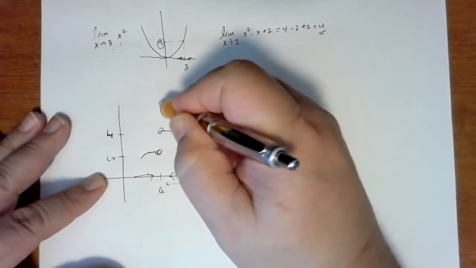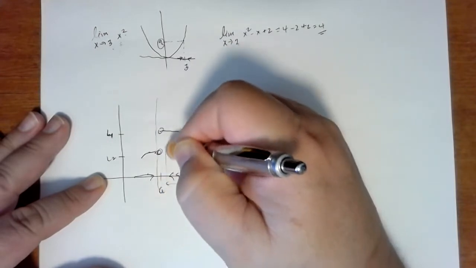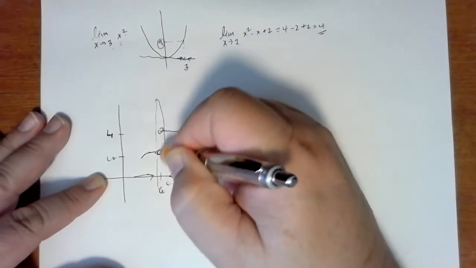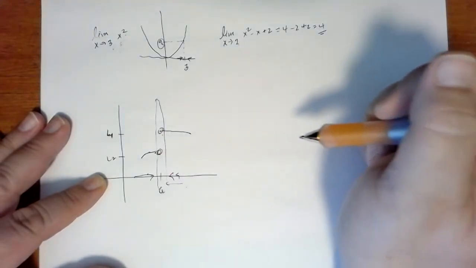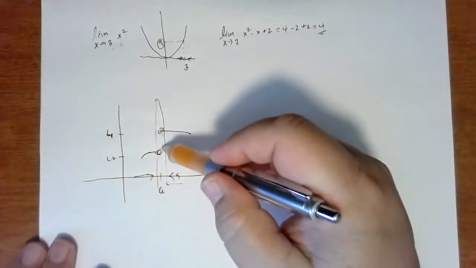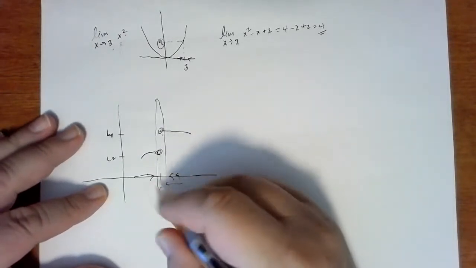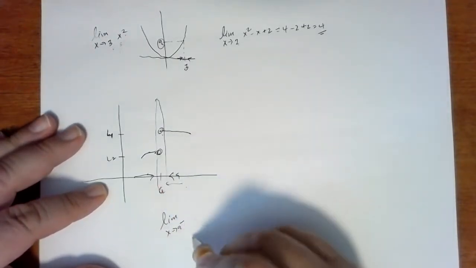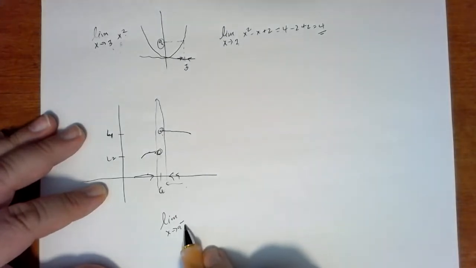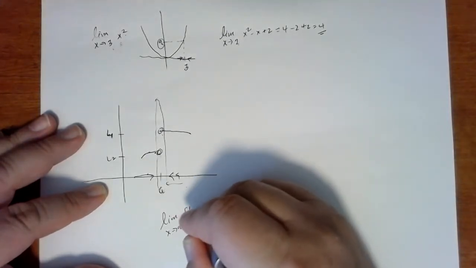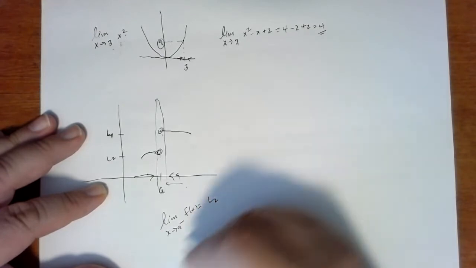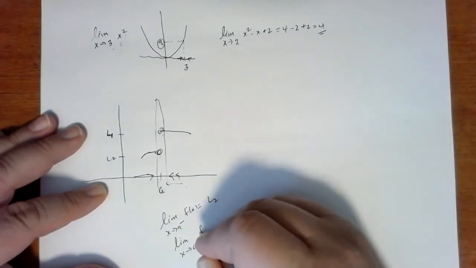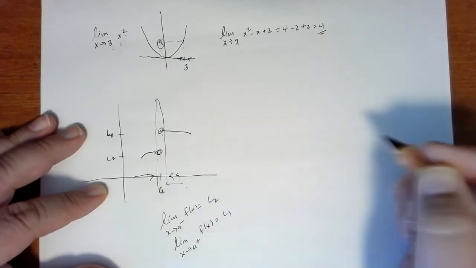And then again, at the point x equals a, it doesn't really matter where we put the solid dot. So open circle means that it's not defined at that point, right? Okay, and so this kind of a jump is typical. What we would say is, in this case, the limit as x approaches a from the left of f of x is equal to L2, and the limit as x approaches a from the right of f of x is equal to L1.